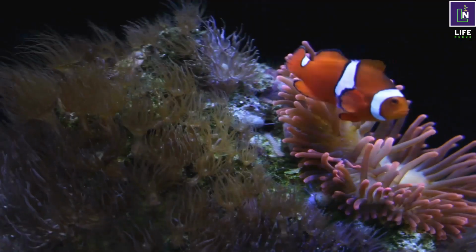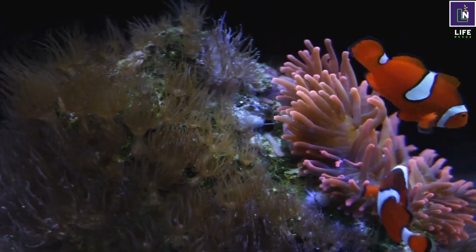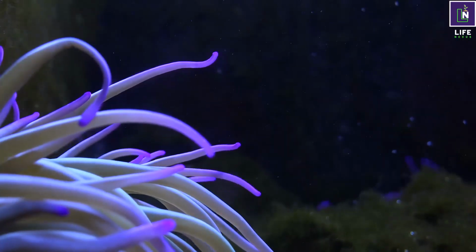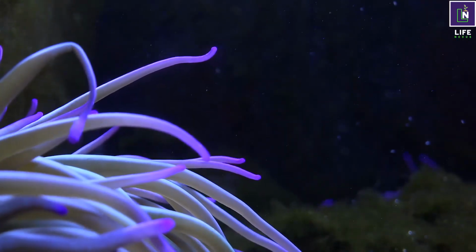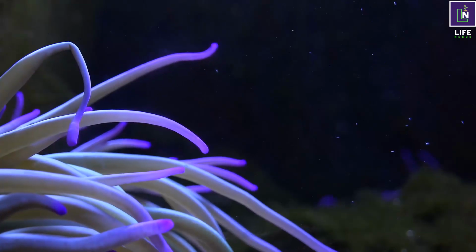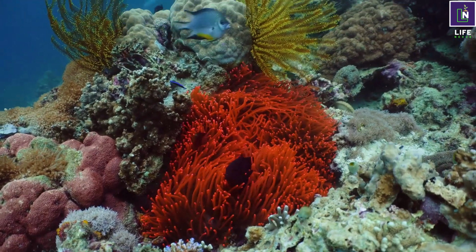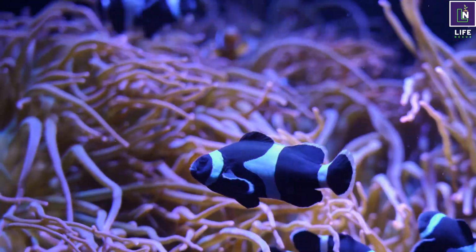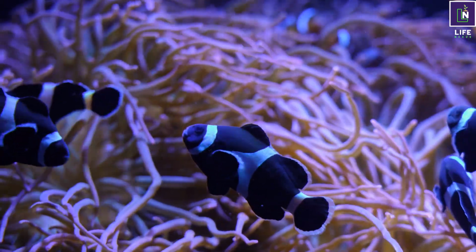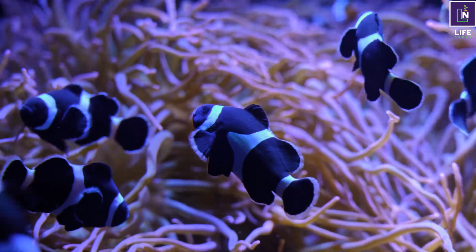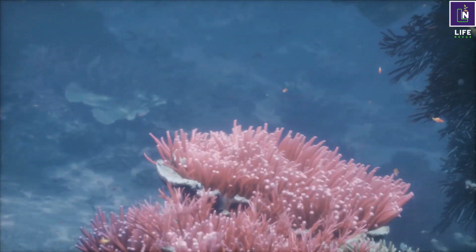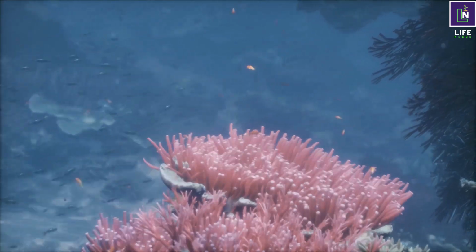The clownfish has a mucous layer that protects it from the stinging tentacles of the anemone. The clownfish lives among the anemone and defends it from predators and parasites, while the anemone provides a safe habitat and food scraps for the clownfish. The clownfish also attracts potential prey for the anemone with its bright colors. Both the fish and the anemone can live without each other, but they have a better chance of thriving together.